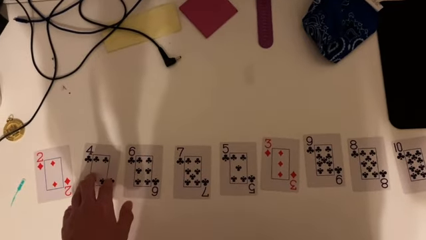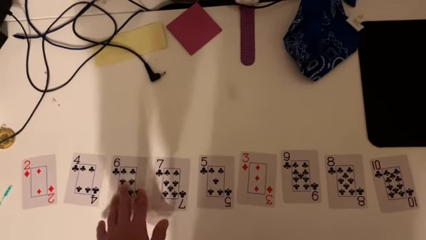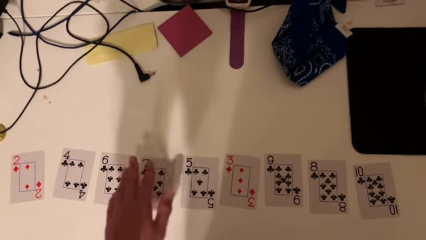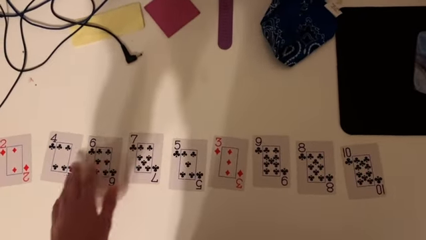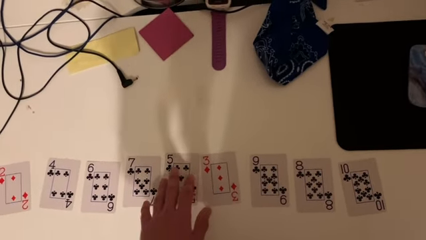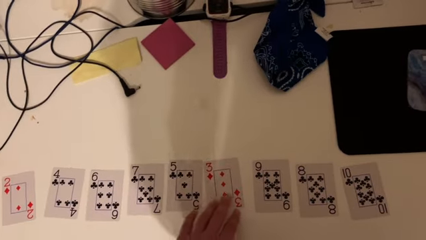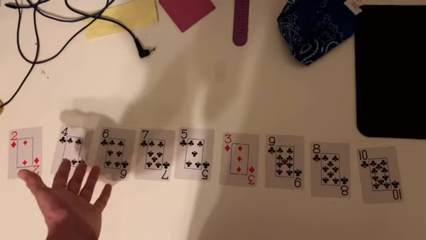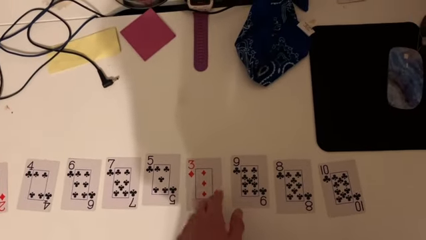So we move on to 6. We see if 6 is smaller than 4, which is no. And then we move on to the next element, which is 7. Is 7 smaller than 4? No. So we move on to the next element, which is 5. Is 5 smaller than 4? No. Then we move on to 3. And 3 is smaller than 4. So 3 becomes our new minimum.